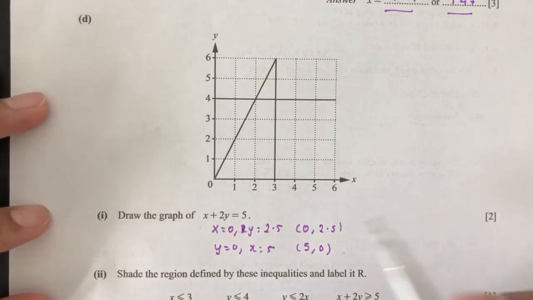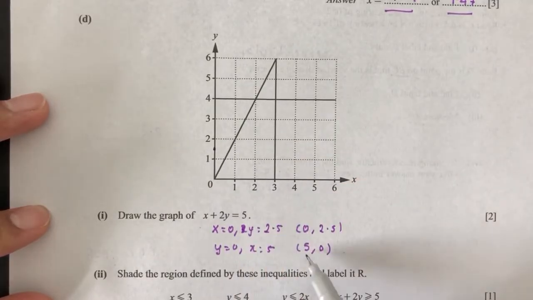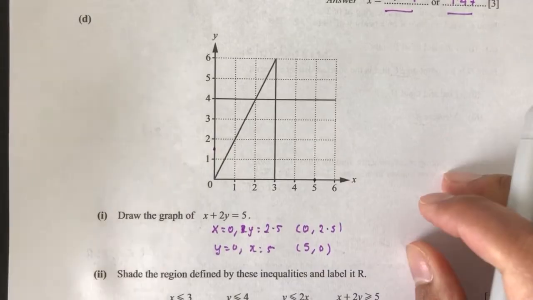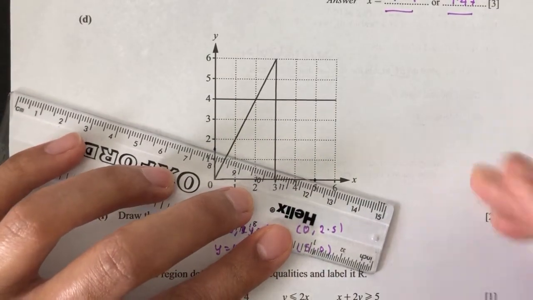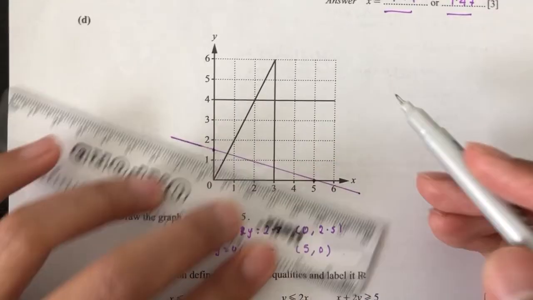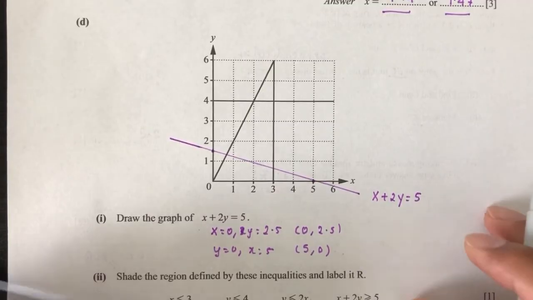So first point is 0, 2.5 will be here, and 5, 0 will be here. So we just have to join these 2 points to form the line. There we go, and that's it. This one will be x plus 2y equal to 5.